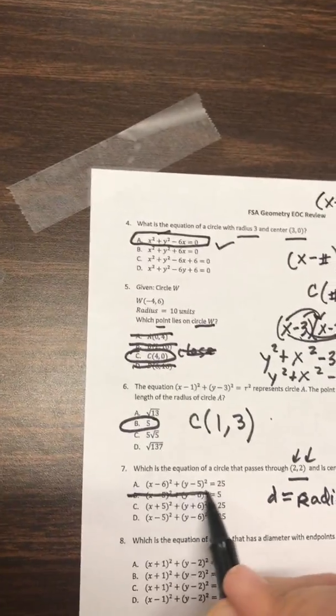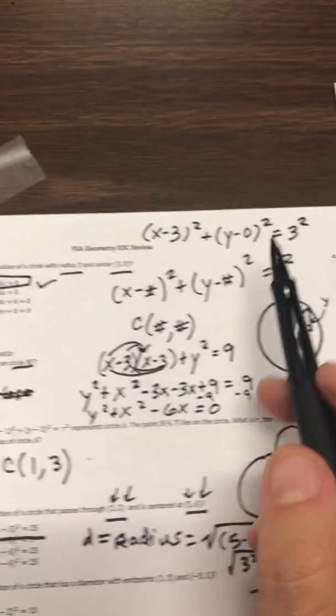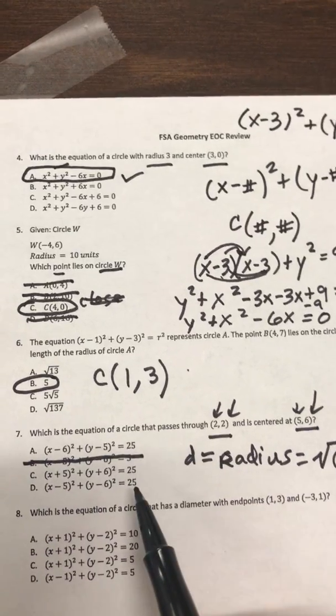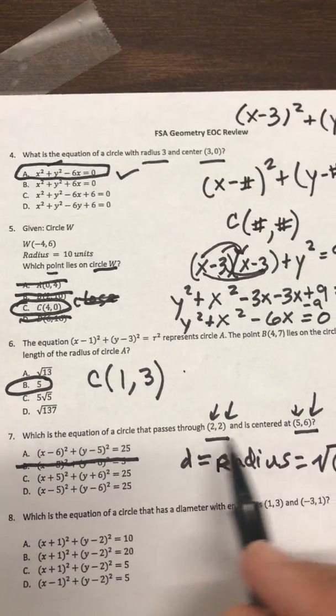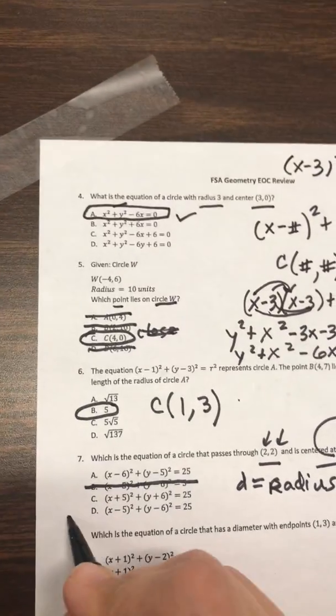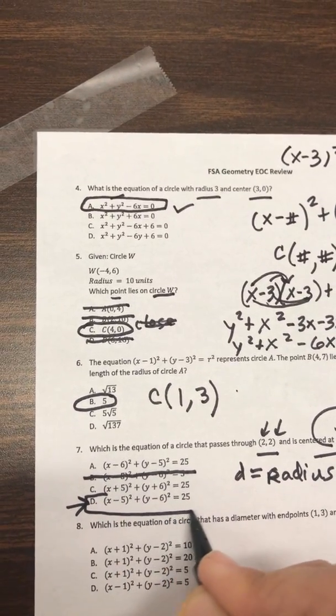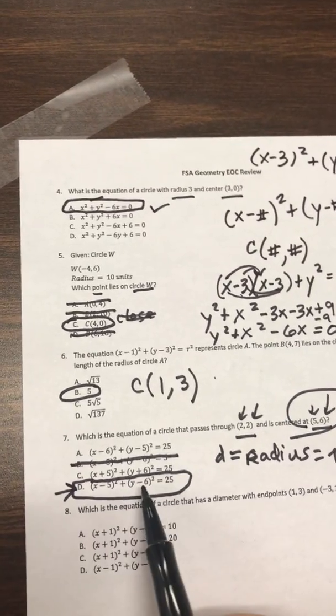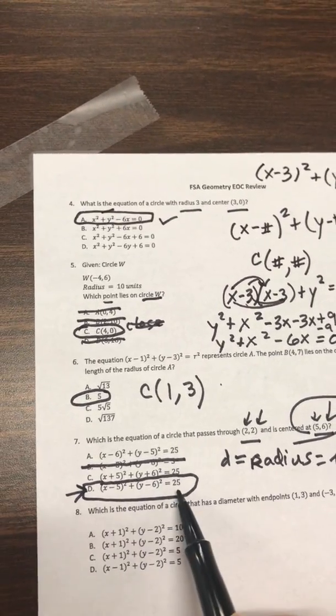But this one can't be right because, again, remember, based on my generic formula, it's radius squared. So that's looking good. I also know that my center is at 5, 6. And so maybe I could have already solved this knowing that this has to be my answer, because that is the center already.